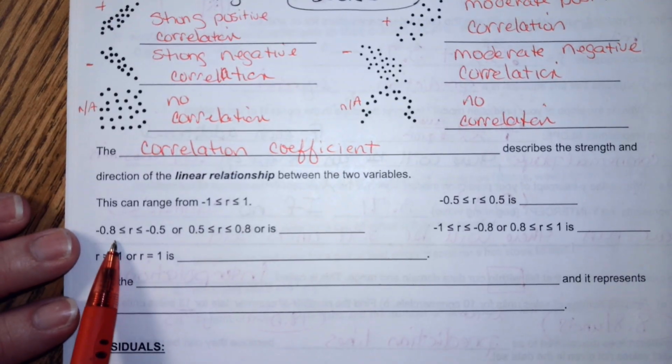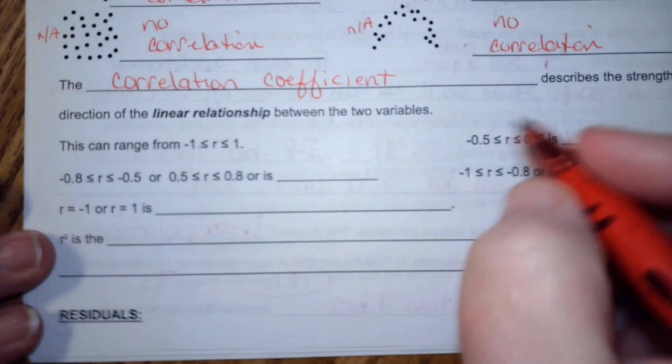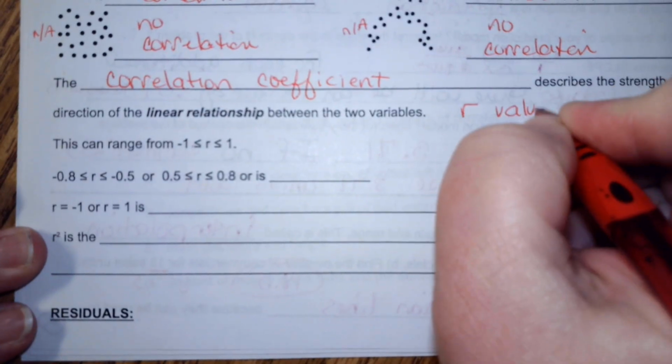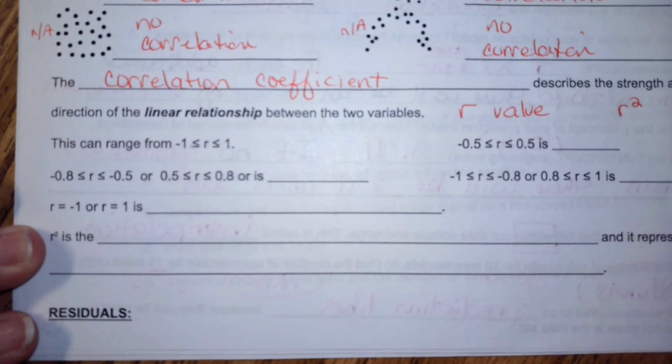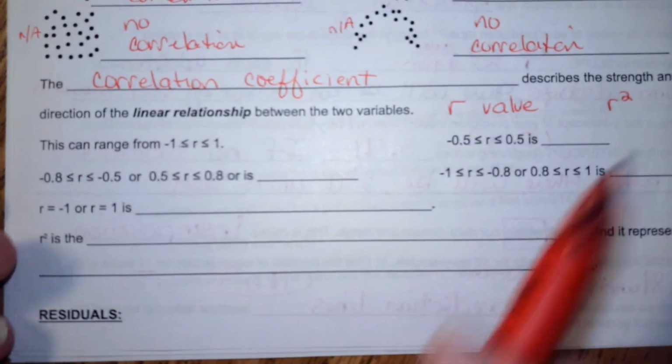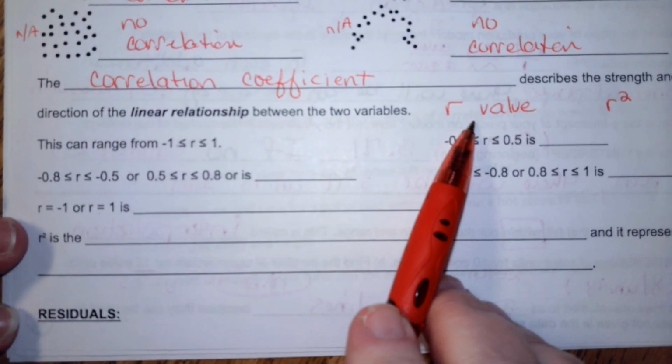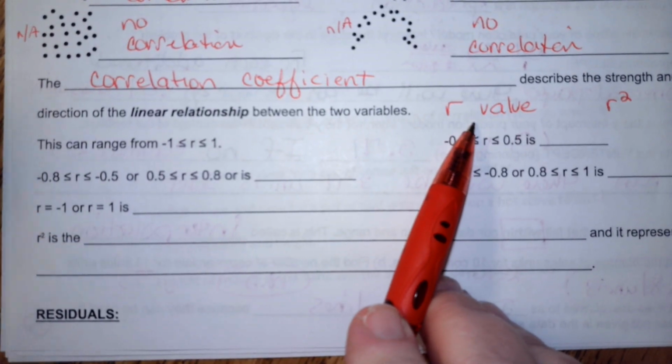All right. Look right here, this first one. Now remember, this is your R. This is your R value. You also have an R squared, and we'll talk about the R squared in just a little bit. But the R value tells you how strong the relationship is between the two variables that you're working with.